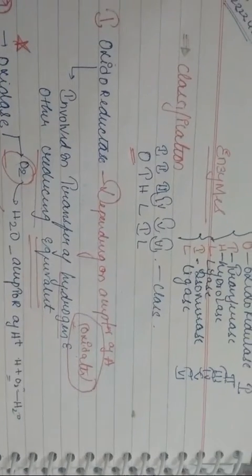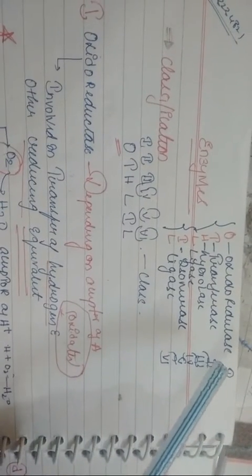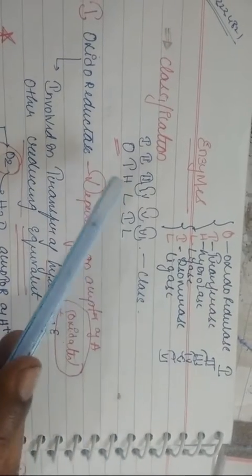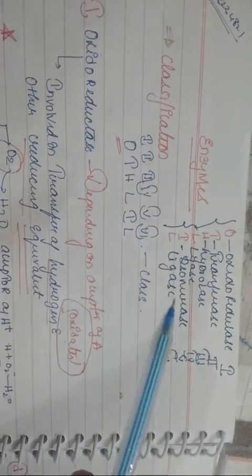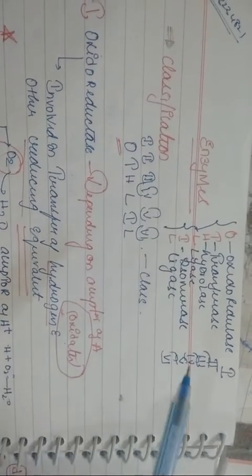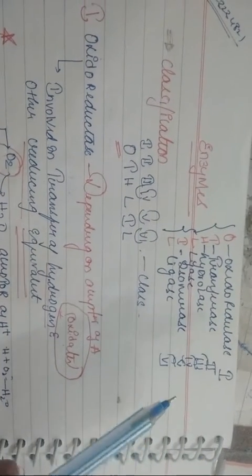The classification of enzymes is divided into 6 classes. And they have given the mnemonic OTHLIL, right? OTHLIL. What does it mean? The enzymes which come under Oxidoreductase are classified as class 1. The enzymes which come under transferase are classified as class 2. The enzymes which come under hydrolase, class 3, lyase, class 4, isomerase, class 5, ligase, class 6.